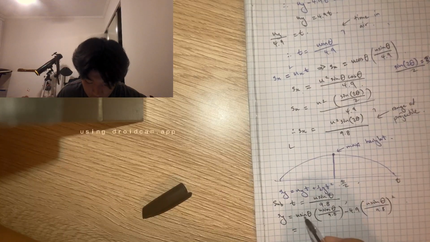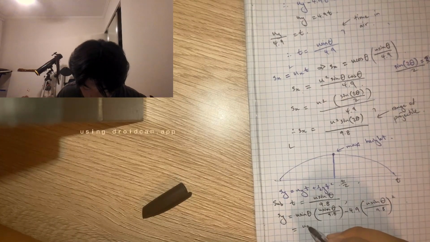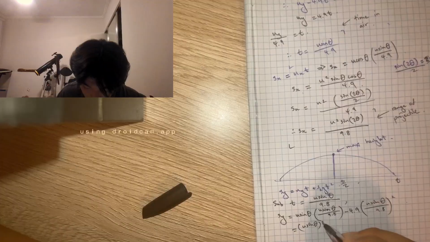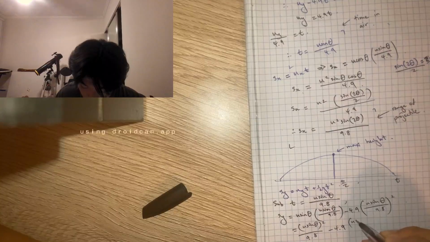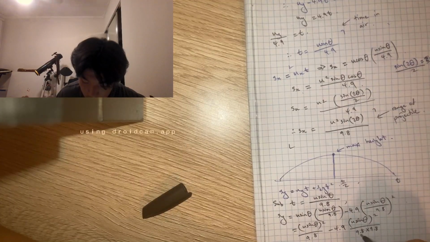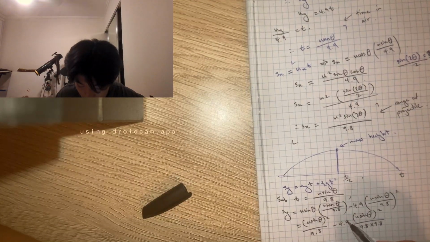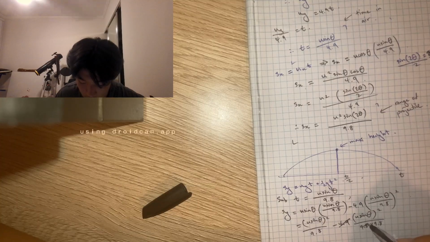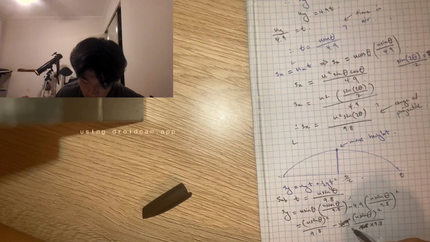These, u sine theta times u sine theta, is just u sine theta all squared, and then that's divided by 9.8 minus 4.9. And then the top, again, similarly to before, is just u sine theta all squared. 9.8 squared is 9.8 times 9.8. These can simplify. 4.9 is half of 9.8, so then it becomes just 1 over 2, right?